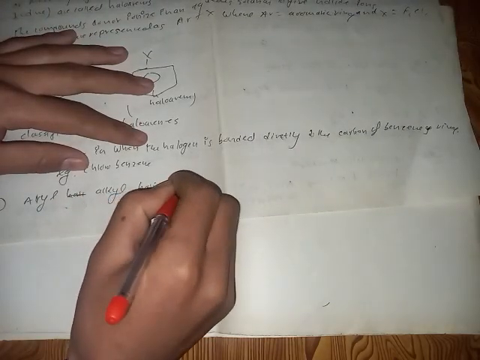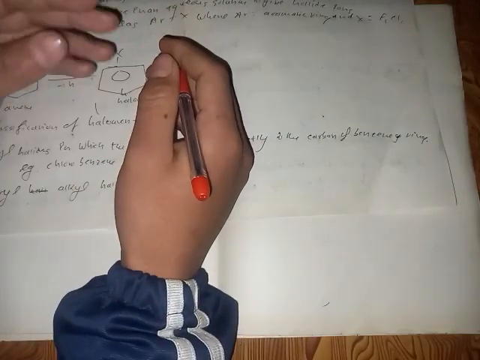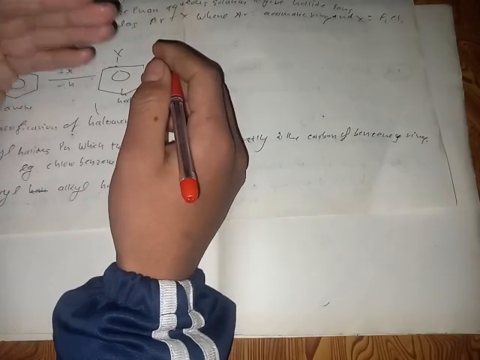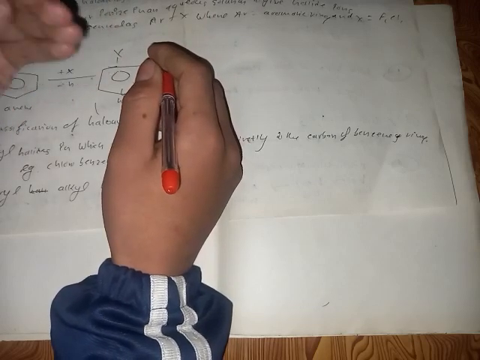And then another classification of the haloarenes. Haloarenes are aryl halides and alkyl halides. Aralkyl halide, or the side chain halide, is a halide in which the halogen is bonded to the carbon of the side chain attached to the benzene ring.